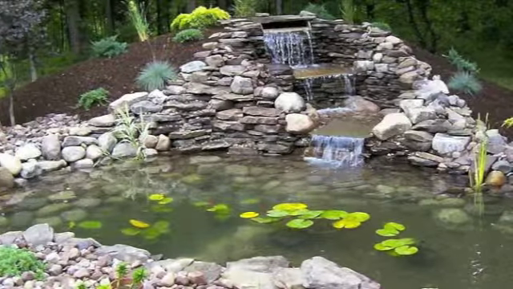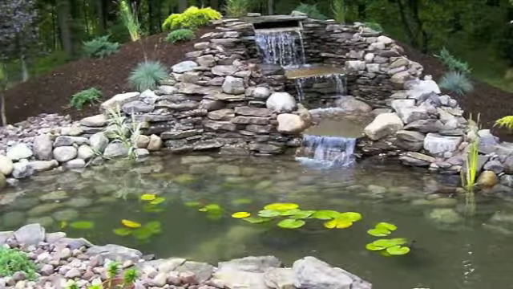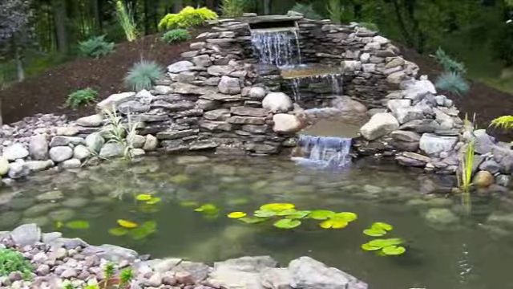In conclusion, ponds are great for habitats and for appearance in gardens, but you must take great care of them as they are a huge responsibility.